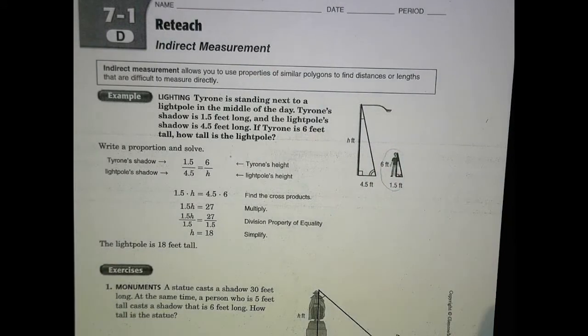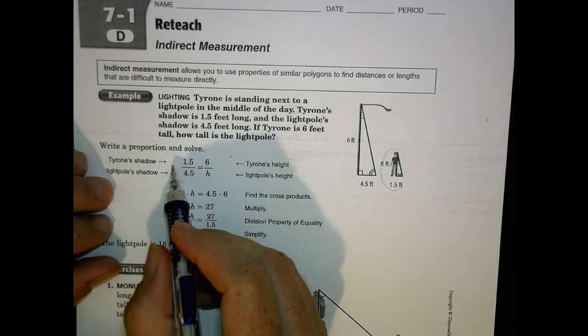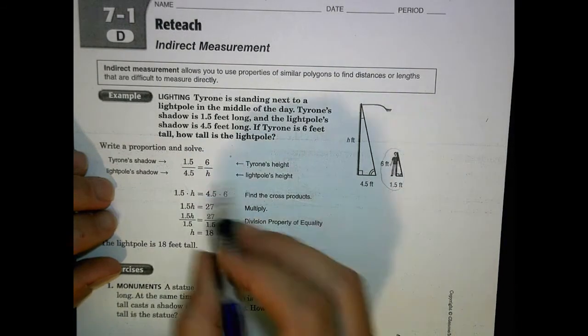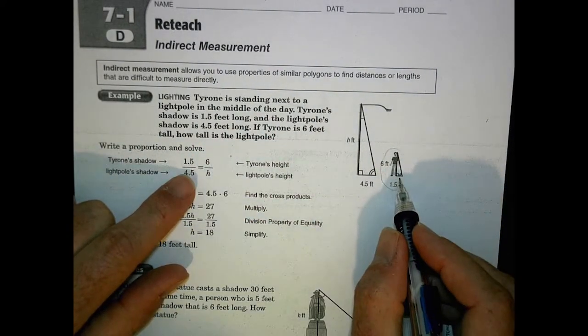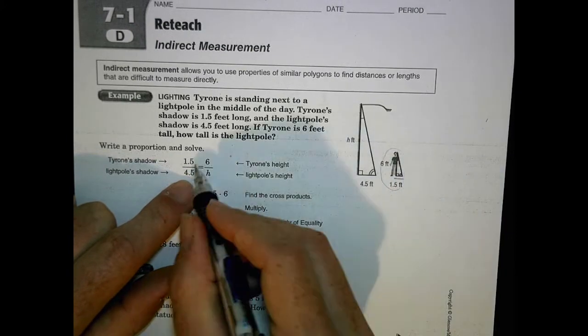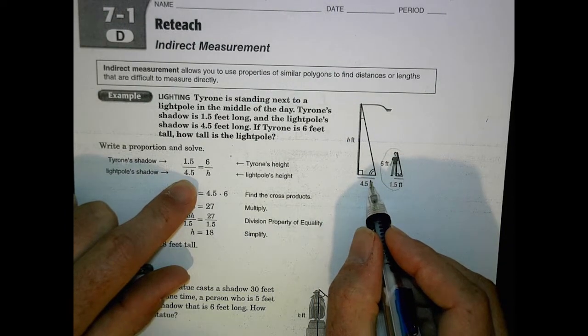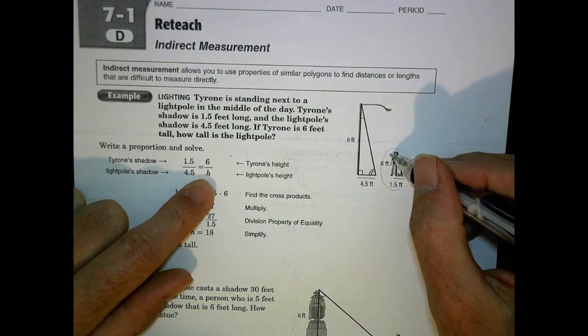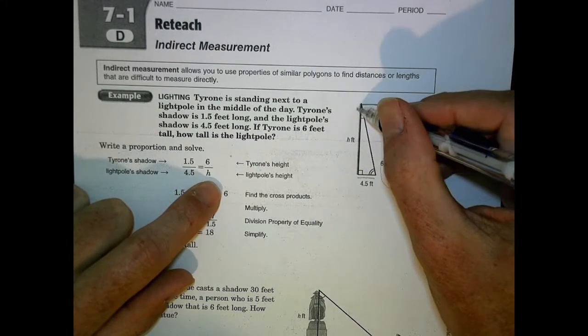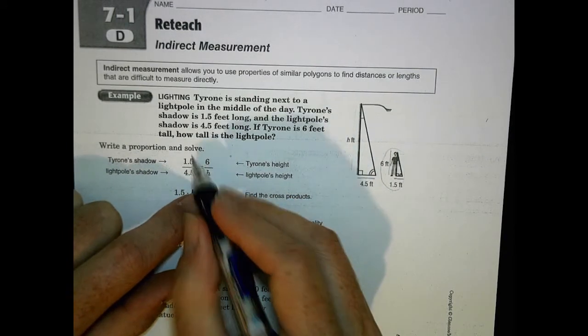There are a couple of ways of setting up the proportion. As long as you're consistent in how you set it up, they both will work. In this case, let's look at the proportion and say Tyrone's shadow, this distance here, 1.5, over the light pole shadow, which is 4.5, equals Tyrone's height, 6, over the light post height, h. Everything is staying the same.